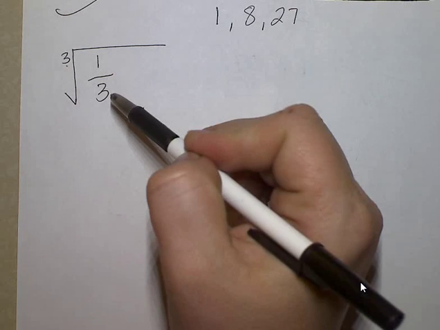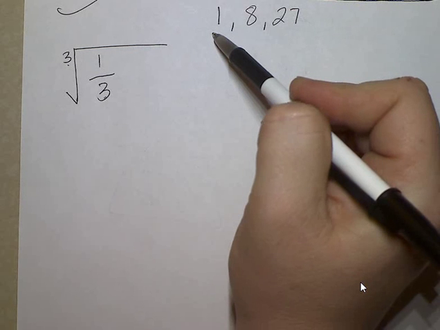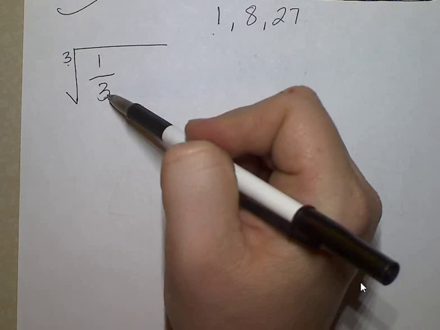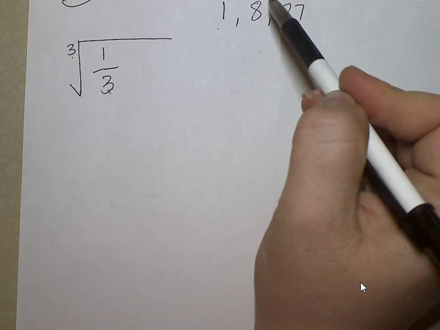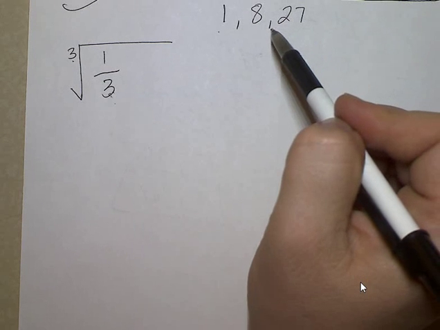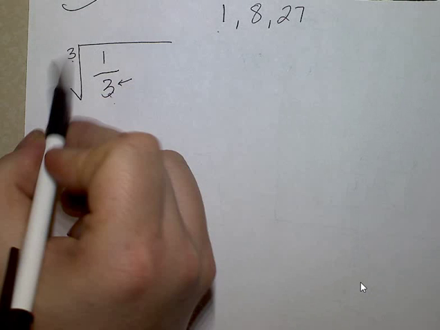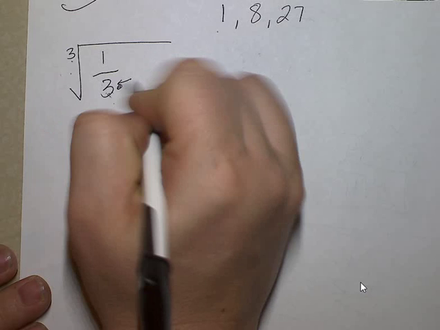Is there a number that I can take times 3 and easily end up with 1? Well, there is a number, but it's a fraction, so we don't want to do that. Is there a number I can take times 3 and get 1 easily? No. Is there a number I can take times 3 and easily get 8? No. Is there a number I can take times 3 and easily get 27? That number is? So we're only focused on the denominator because we can't have a radical in the denominator. Take whatever is times the bottom, also times the top.